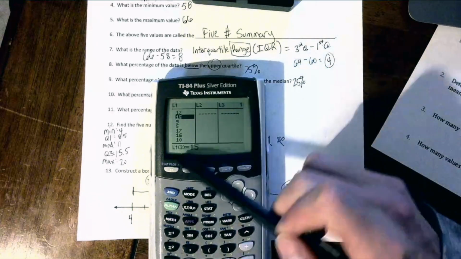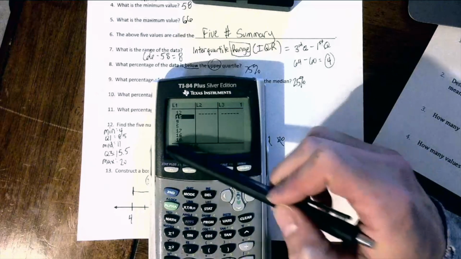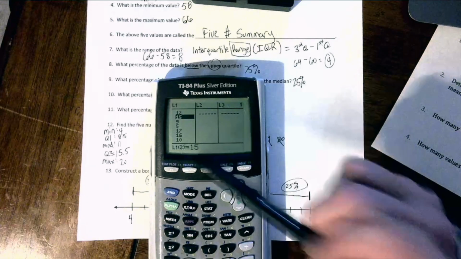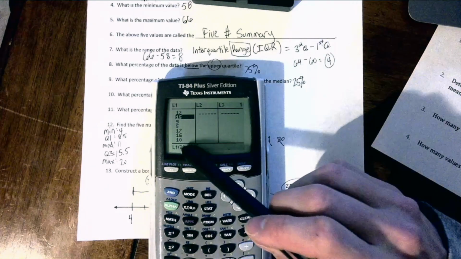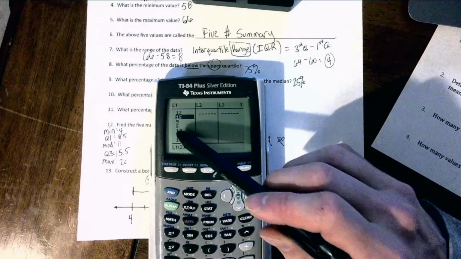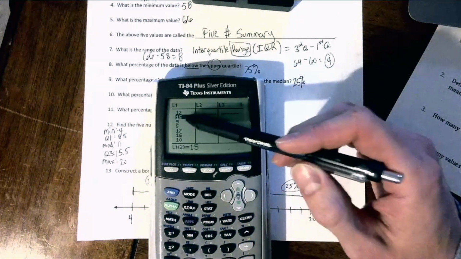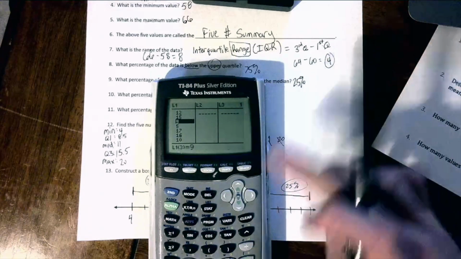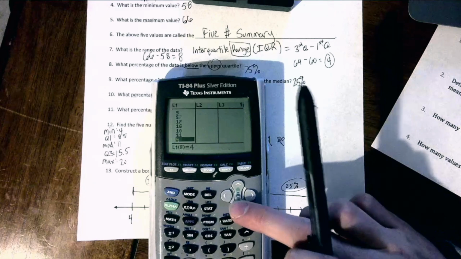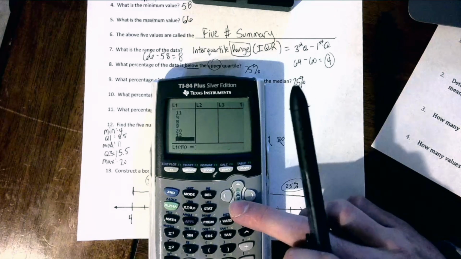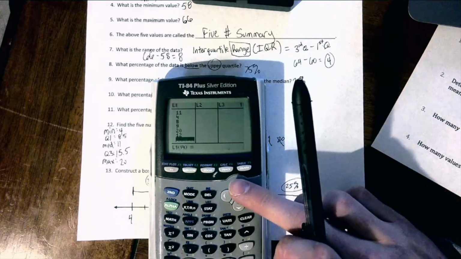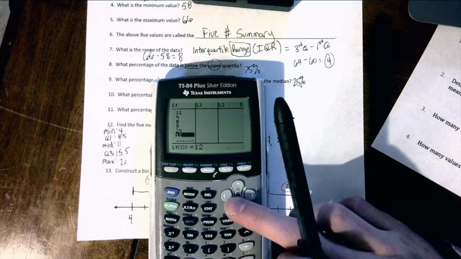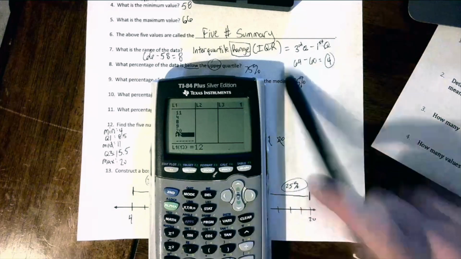This right here, down on the bottom, in case you're wondering, it says L1(2) = 15. The thing in parentheses is telling me which number in the list it is. So the second number in the list is 15. If I go down, the third number in the list is 9. And you can scroll all the way down. I put all of them in, so we've got everything we should need, all the way up to 13 total numbers.